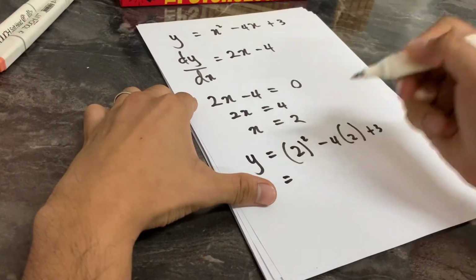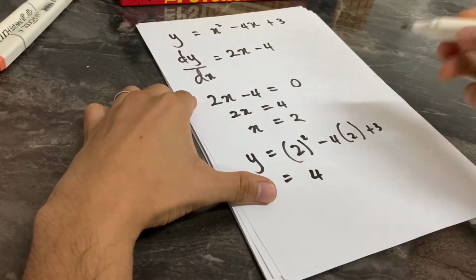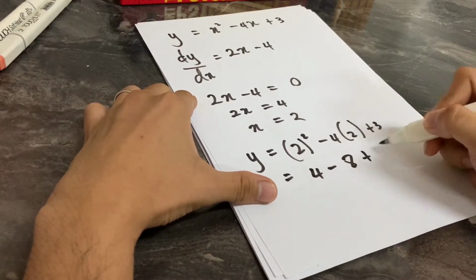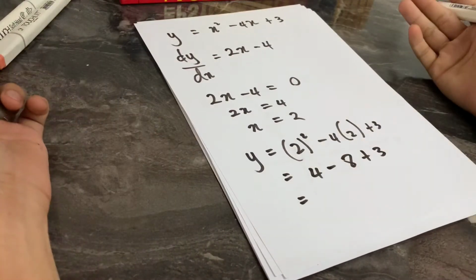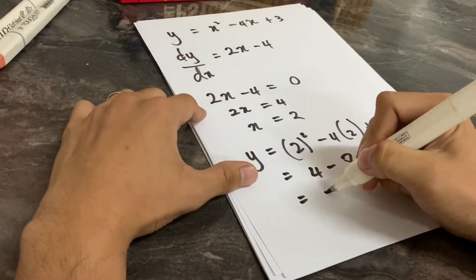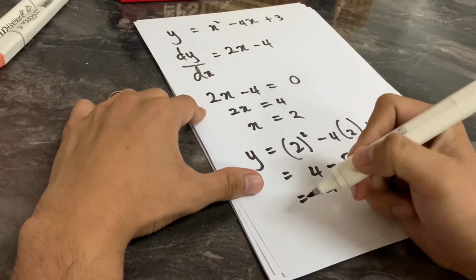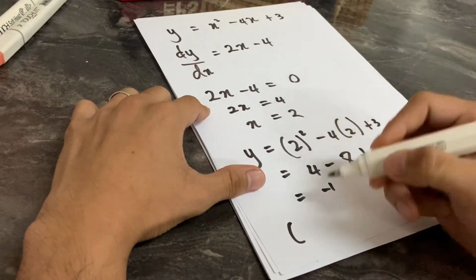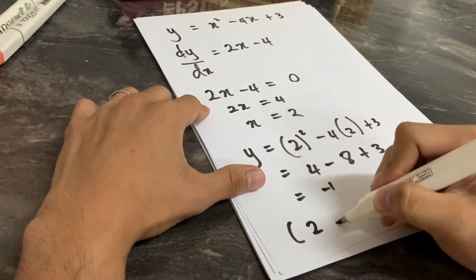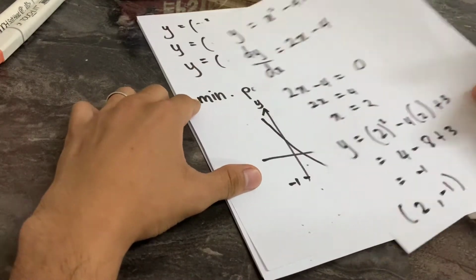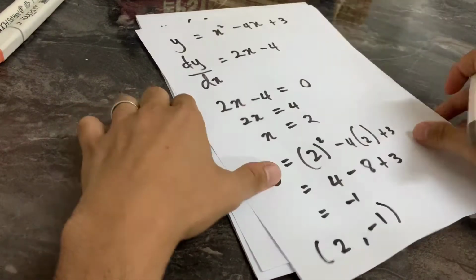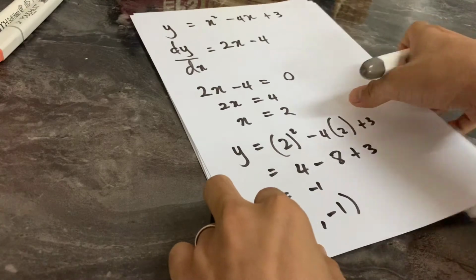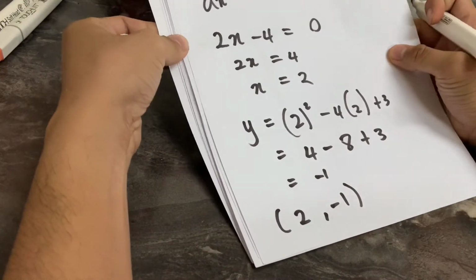So that will be 4 minus 8 plus 3. So 4 minus 8 is negative 4, plus 3 is again negative 1. So again, we got to the conclusion that the minimum point coordinate is (2, -1), which is similar to that. So that's by using differentiation.